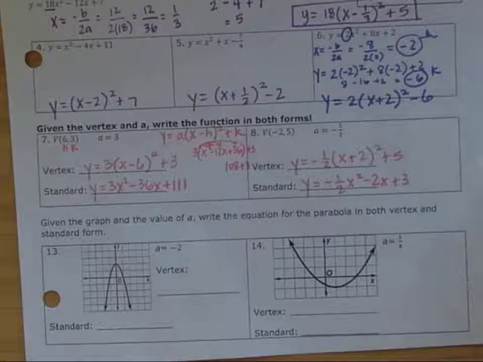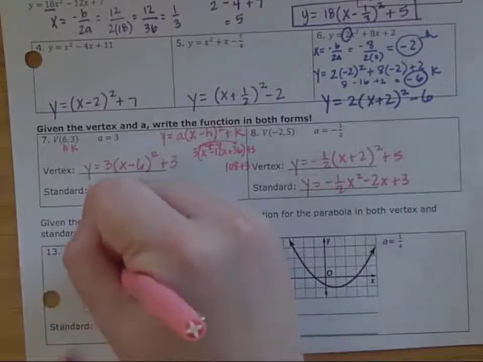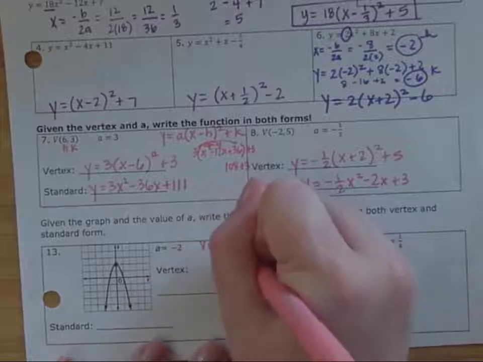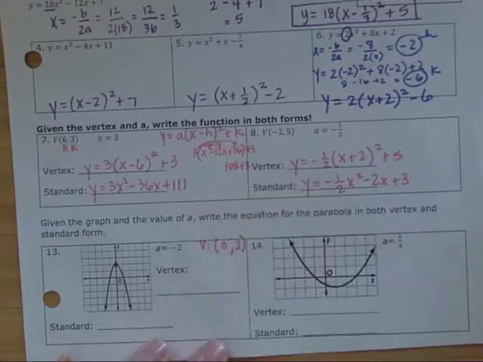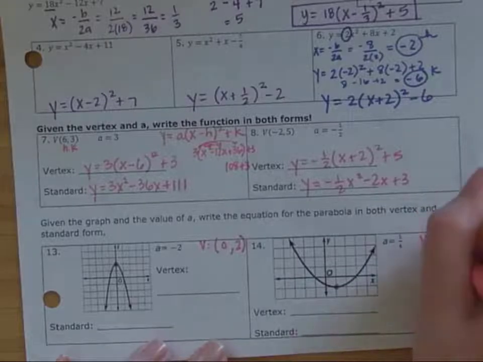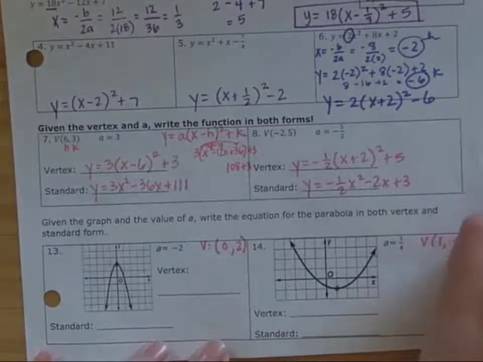Okay, now given the graph and the value of a, write the equation of the parabola in both vertex and standard form. So given the graph, you have to identify the vertex. So my vertex is at 0, 2. My vertex here is at 1, negative 1.